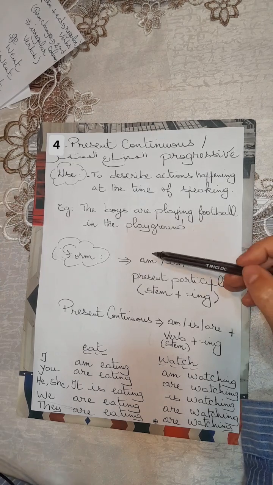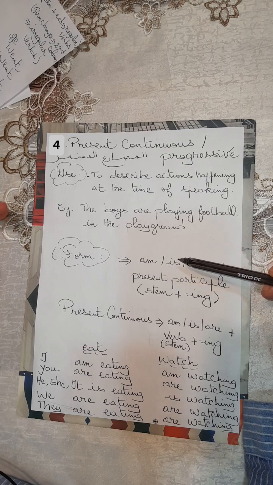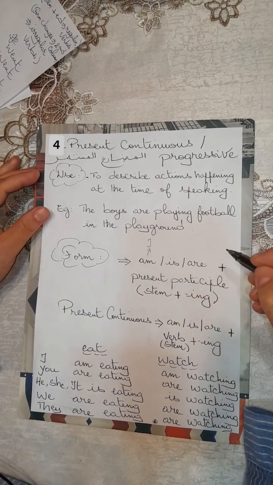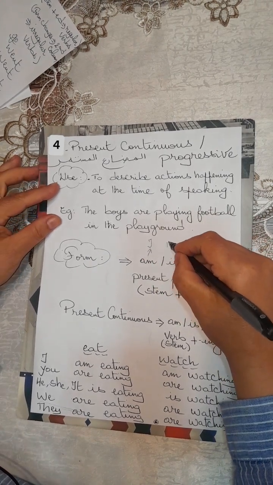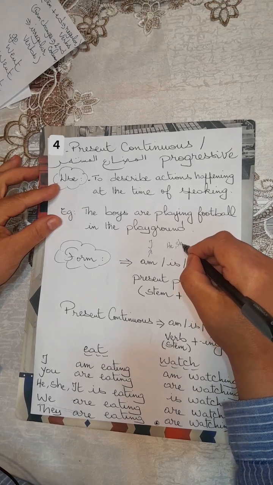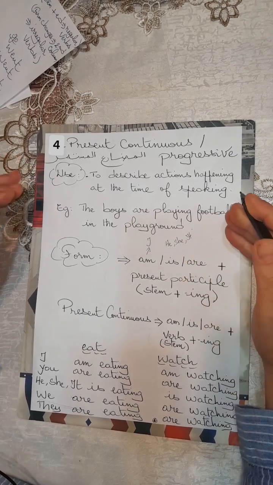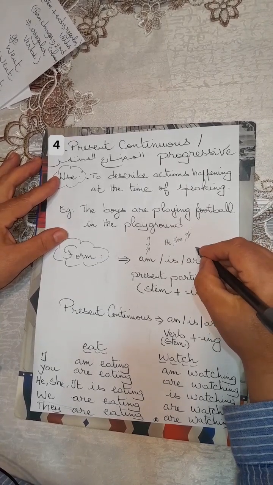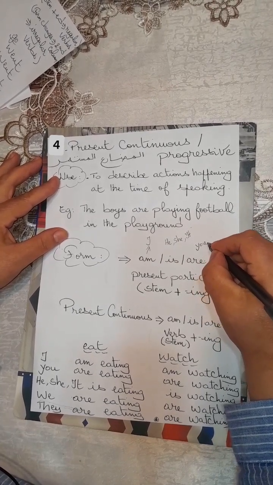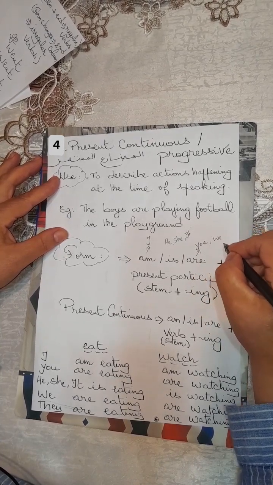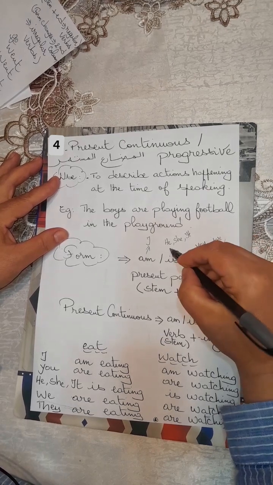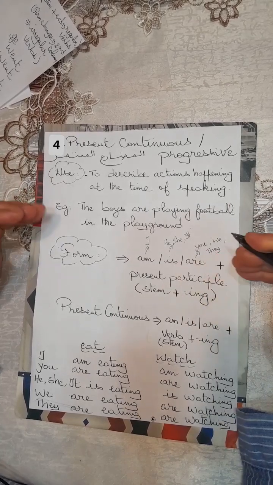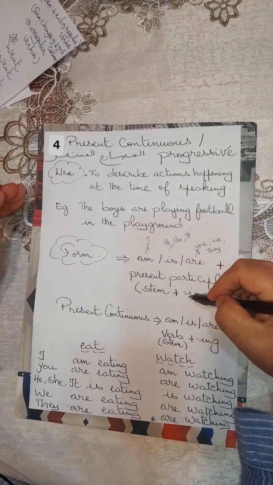am, with the pronoun I, is with he, she, it, or any subject referring to these pronouns. And we have are with you, we, and they, plus the present participle. What do we mean by the present participle? It is stem plus ing.